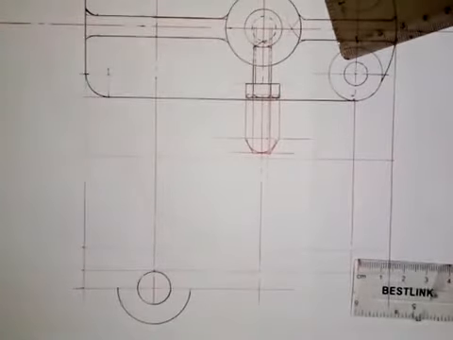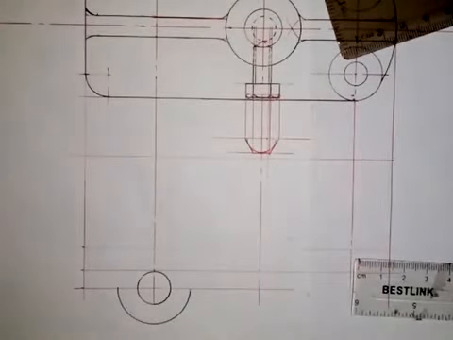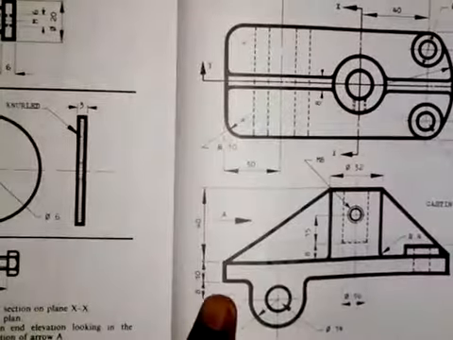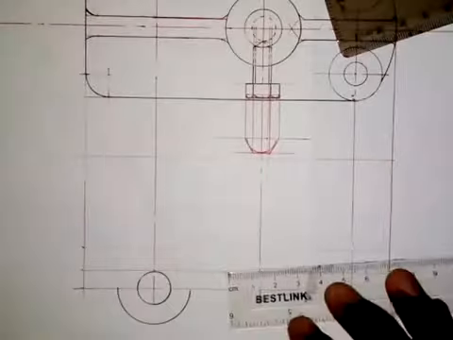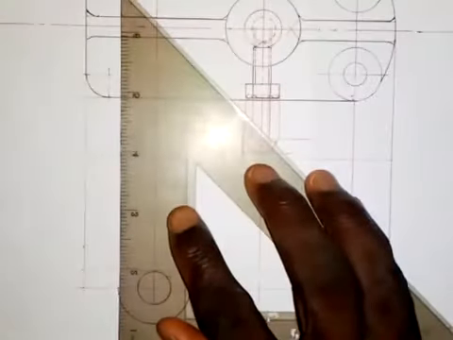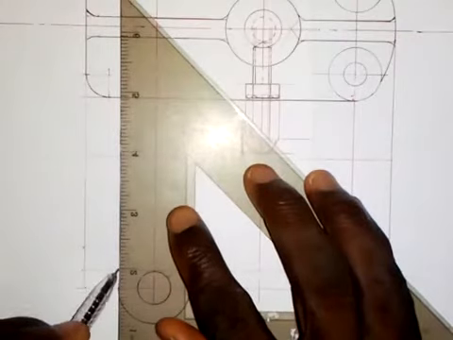So it stops there. The next thing I'm going to do is to produce this curve that we have here, using the principle of tangents. What I need to do is to produce a vertical line here.